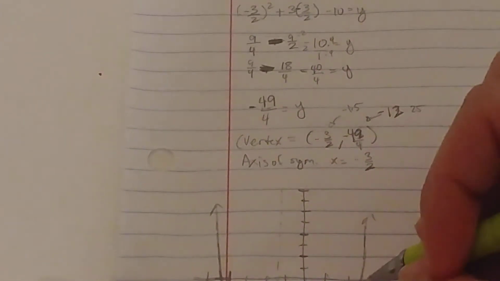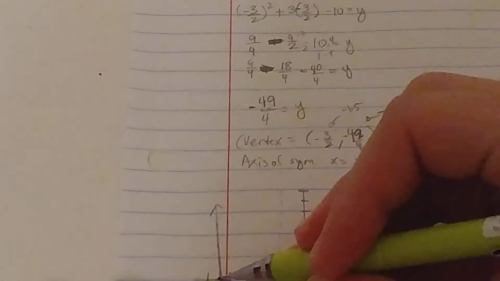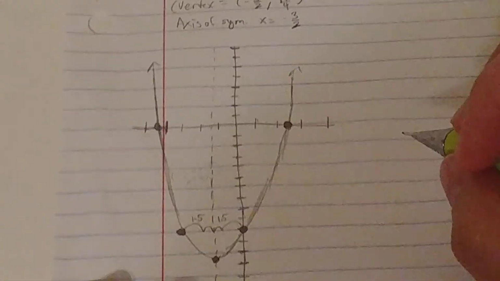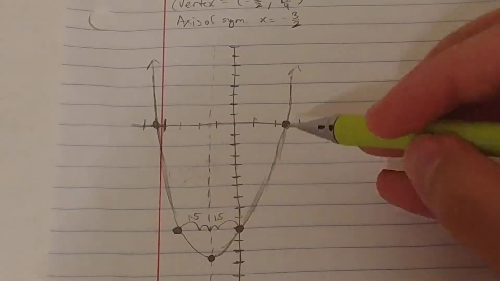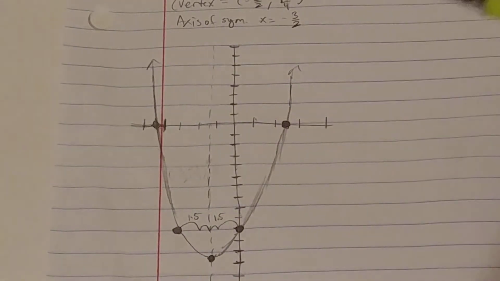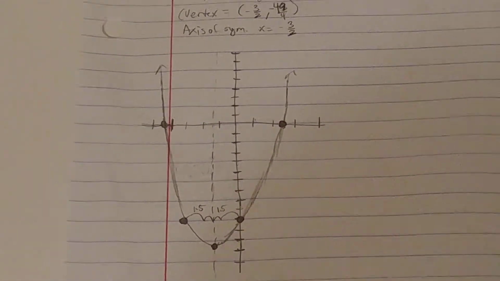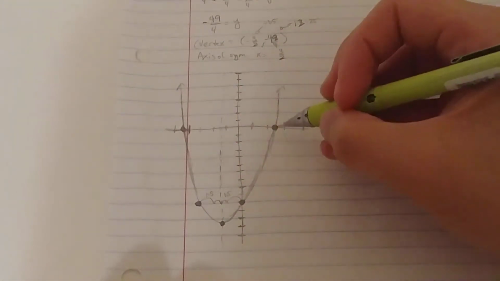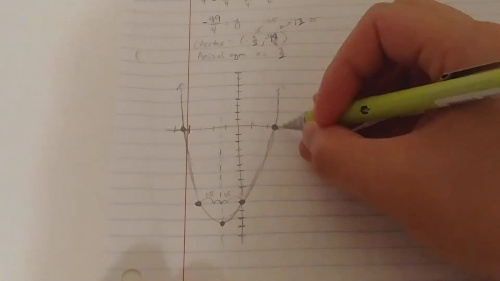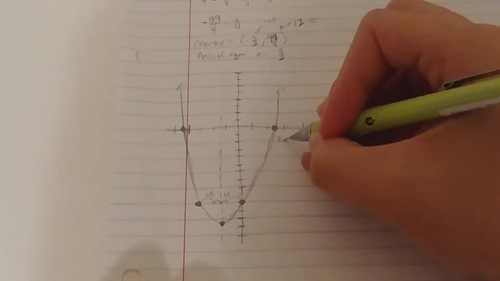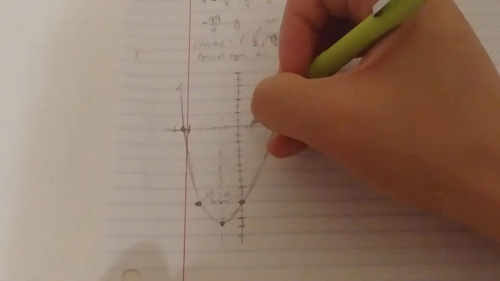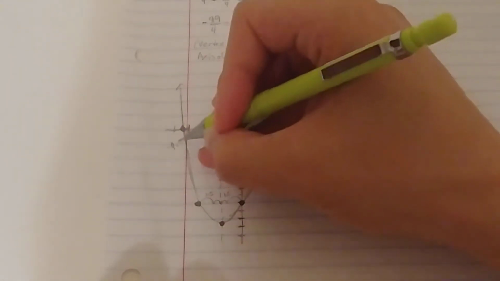Okay, so it looks like our solution, and the solutions for graphs, when you're looking at graphs, is when the graph crosses the x-axis. All right, so it's when it crosses the x-axis, and here it looks like this is going to be 2.5, and this is negative, is that 4.5?